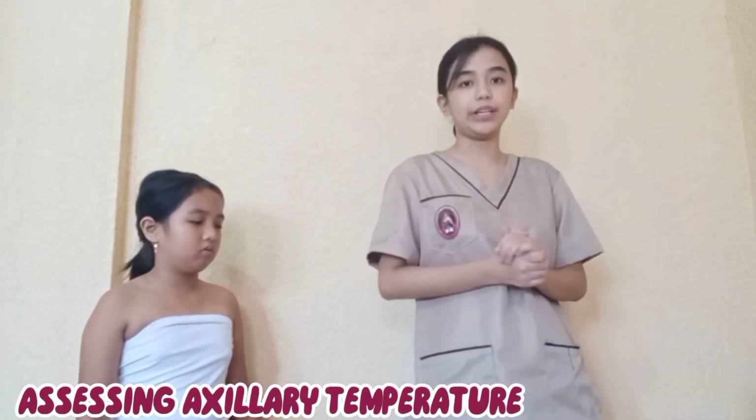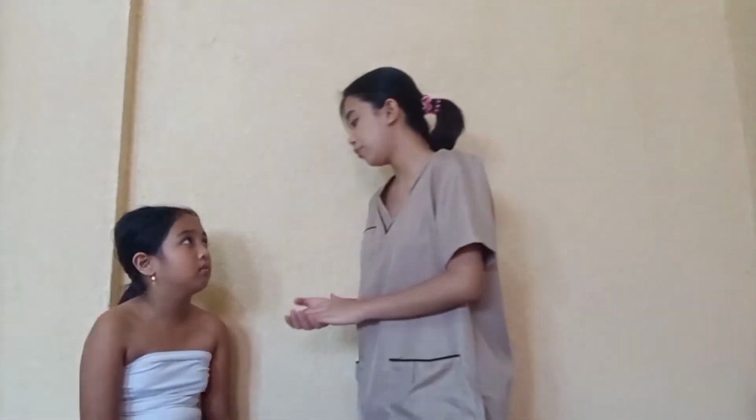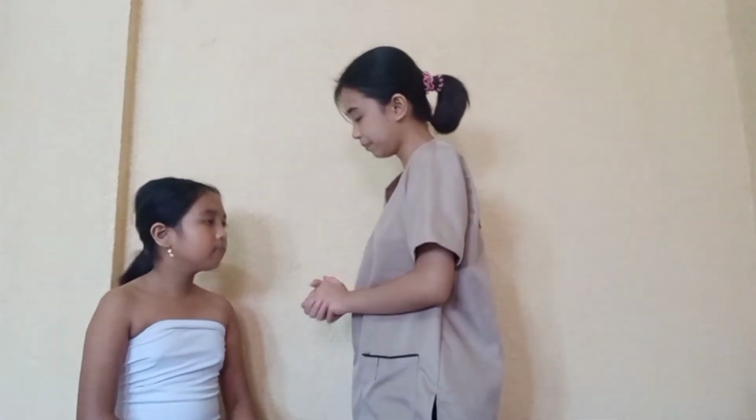So the next thing that I'm going to do is to assess the axillary temperature. So I'm going to move the patient's clothing to expose only the axilla. So ma'am, I'm going to move your clothing. Is that okay for you, ma'am?